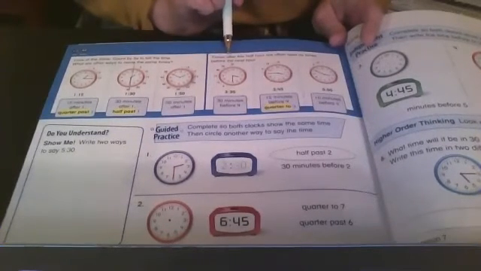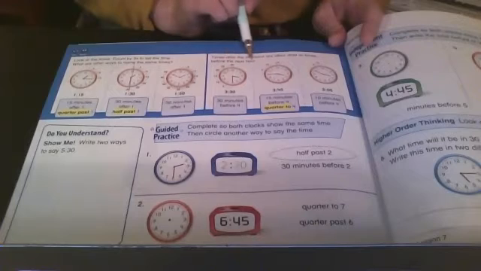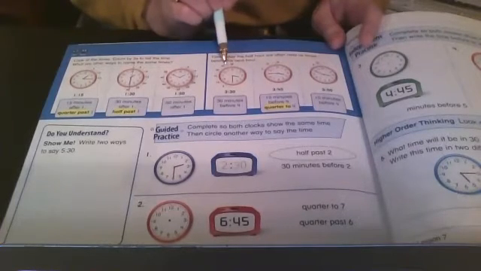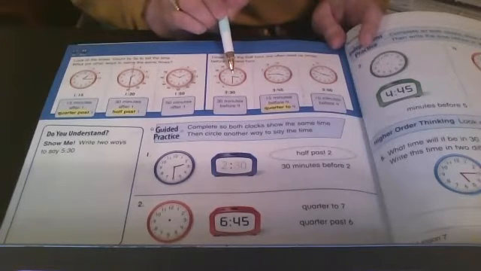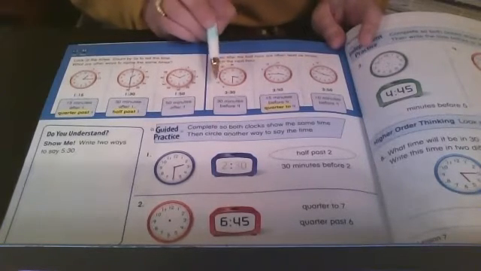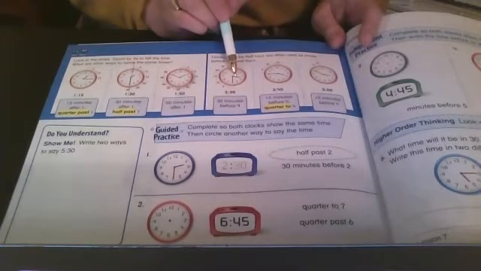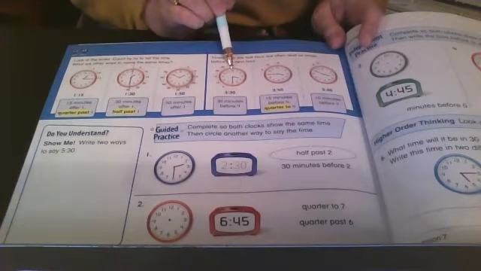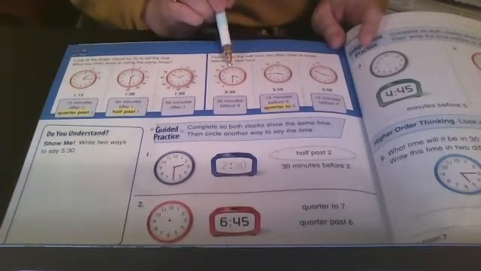It says times after the half hour are often read as times before the next hour. Okay, so this first clock is at 3:30. Okay, that's one way to read it. Another way we could read it is by saying it's 30 minutes before 4 o'clock, because I have 30 minutes, right, before I get to the next hour, which is going to be 4 o'clock.